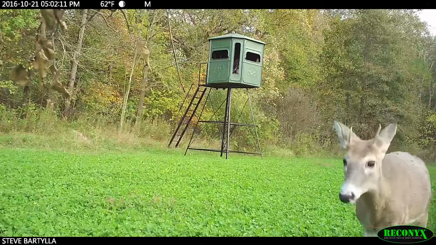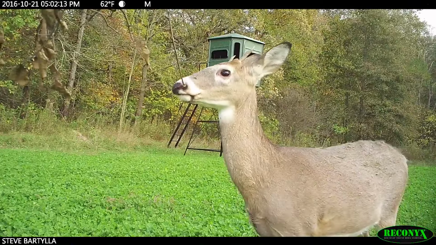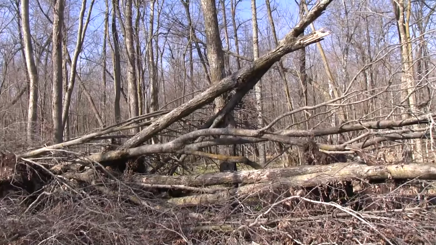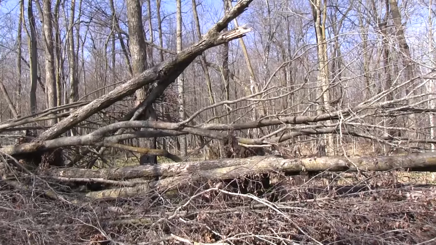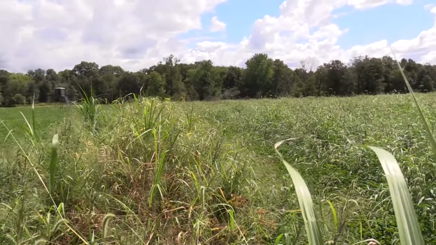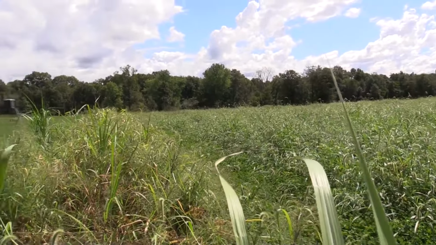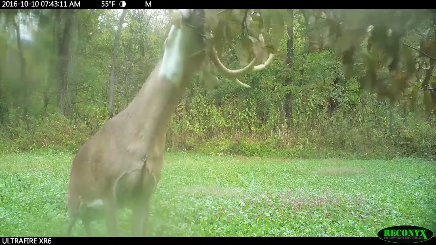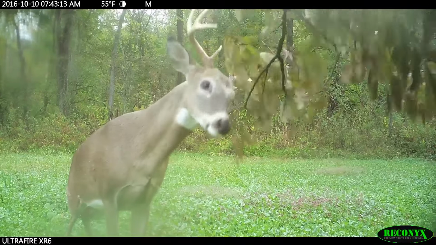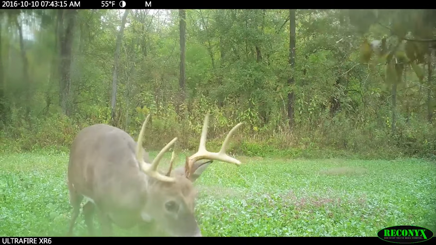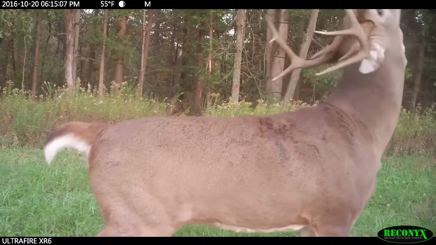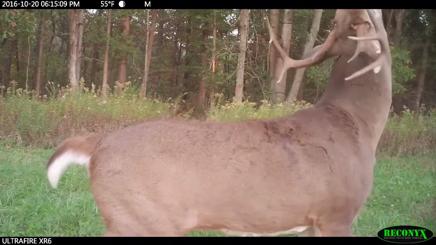Do I want to create a kill plot? Do I want to create a blockade? Do I want to create screening? Where do I want the screening to be? How can I set up my mock scrapes so that I waste as much time with those bucks as possible? Because every second they waste on my ground, they're not over on the neighbor's.